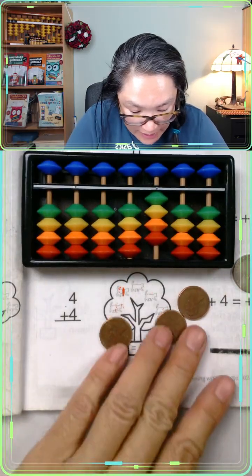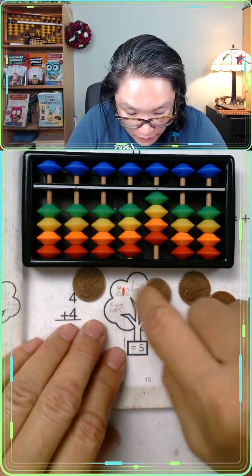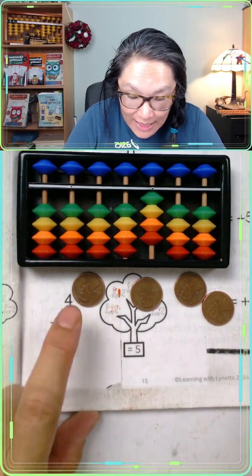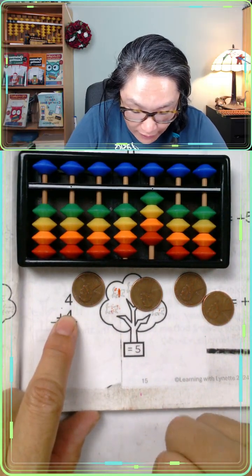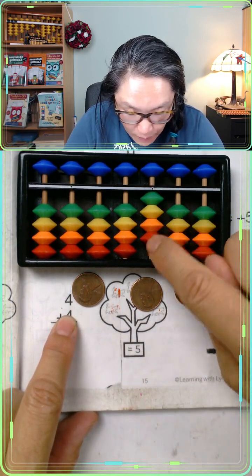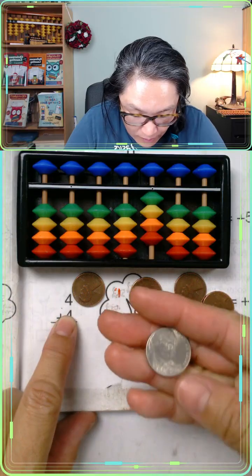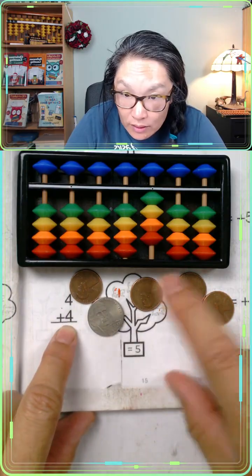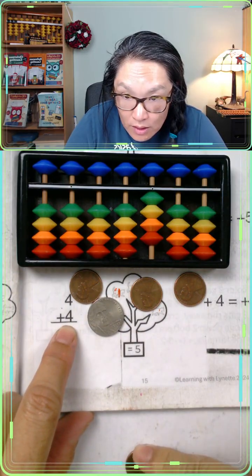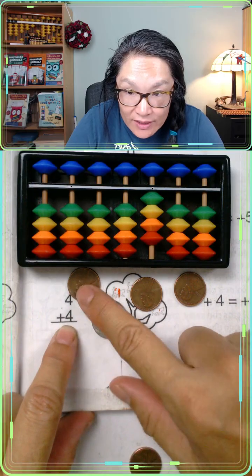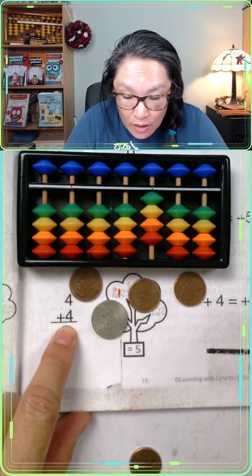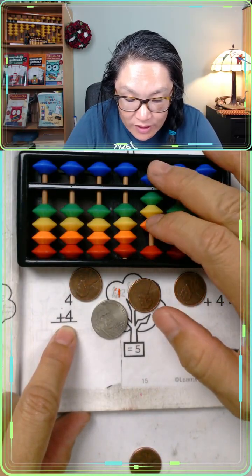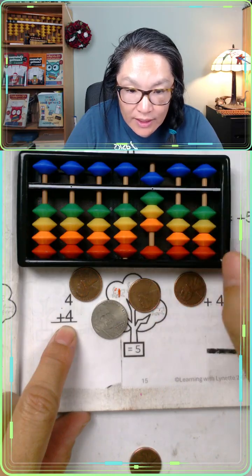On the abacus, I have 4. 1, 2, 3, 4. And then I want to add this 4. Because if I add this 4, I don't have enough beads, right? I only have these. But I can give you my 5 cents. If I give you 5 cents, I give you too much. I need to take away 1. So my final answer is 8. 5, 6, 7, 8. We have 5 on the abacus. Take away 1. And so my final answer is 5, 6, 7, 8.